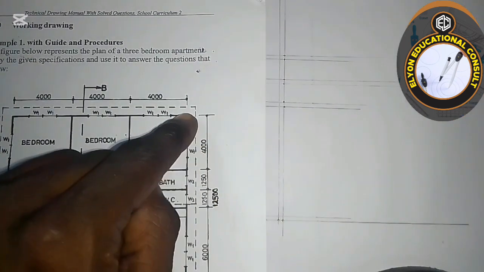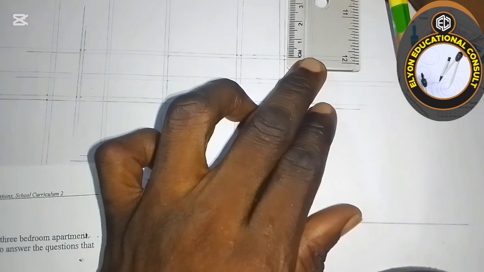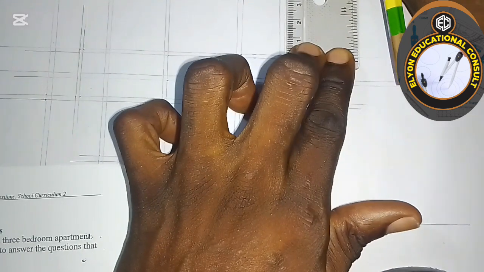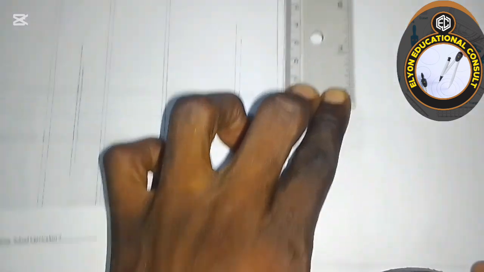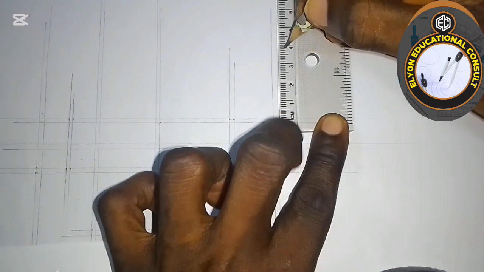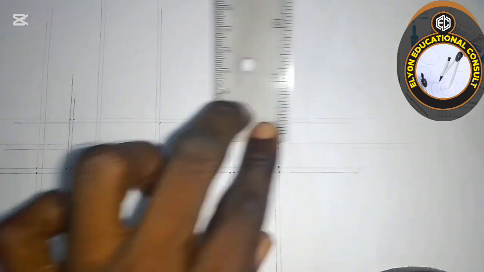We are told that this side is 4,000 for the bedroom. So I'm going to quickly fix that now. So from here, now let's take 4. So this is 4 here. We'll come here as well.